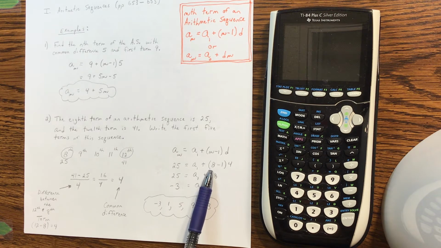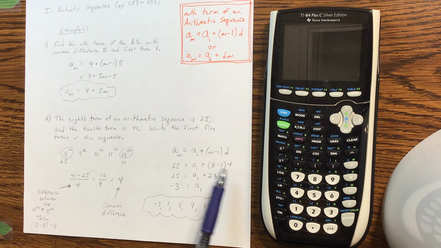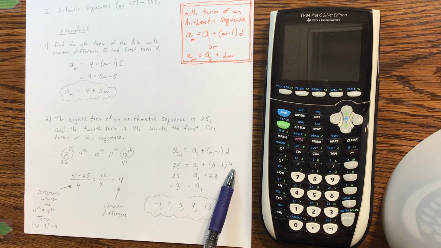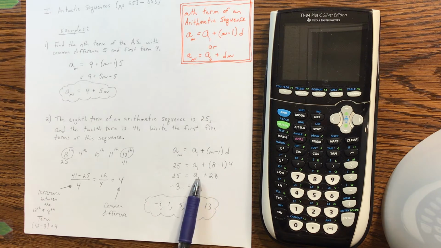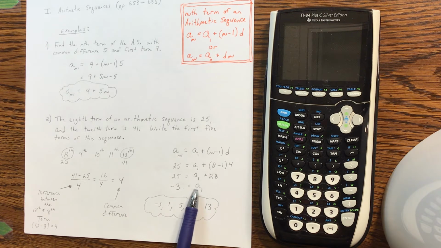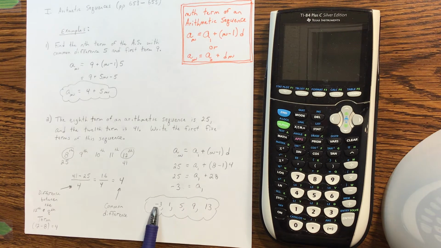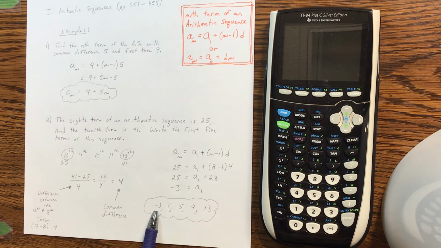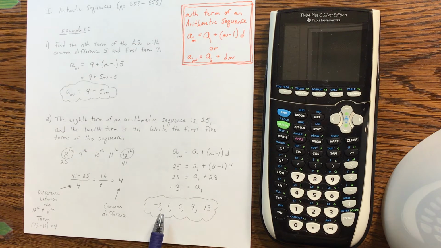So 8, which is the 8th term, minus the first term, times the common difference. All right, do your math. 8 minus 1 is 7. 7 times 4 is 28. Subtract 28 from both sides, and we see that a sub 1, or in other words, the first term of our arithmetic sequence, is negative 3. So we know our first term is negative 3, and our common difference is 4, so we add 4 to each of these terms, and that will give us the first 5 terms of the sequence.